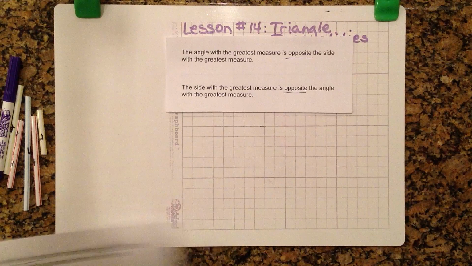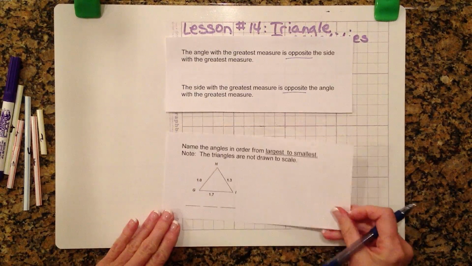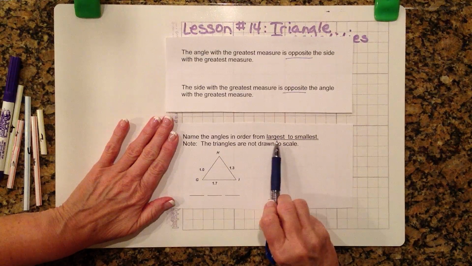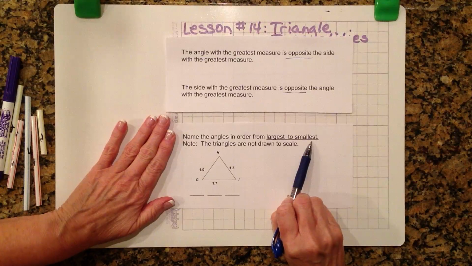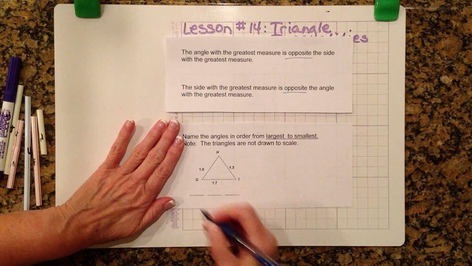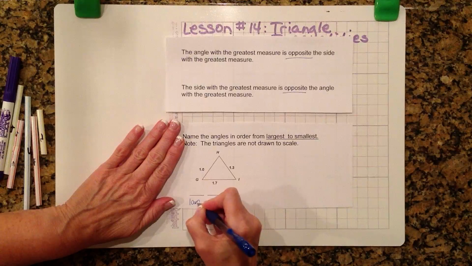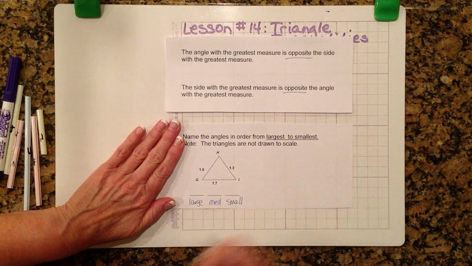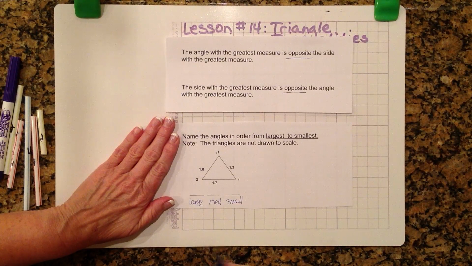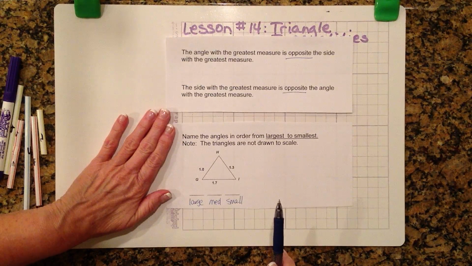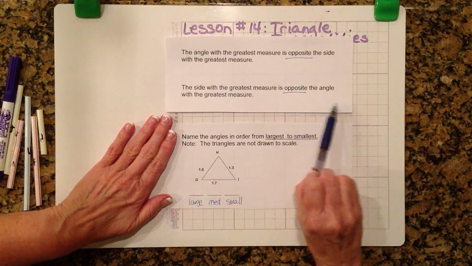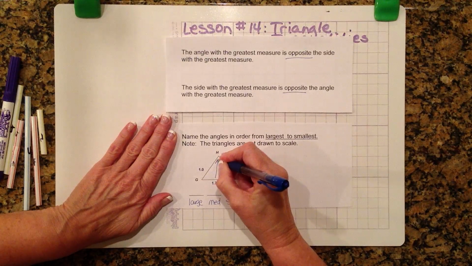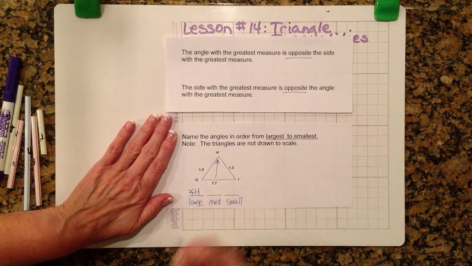Let's look at one more example. This is our final example. Name the angles. Now we're naming angles in order from largest to smallest. Make sure you read directions and put them in the right order. So I'm going large, and then medium, and then small. I'm going to label them so I make sure I do this right. Where's my longest side? The longest side is opposite the angle with the greatest measure. So that looks like 1.7 right there, and that's going to be angle H.